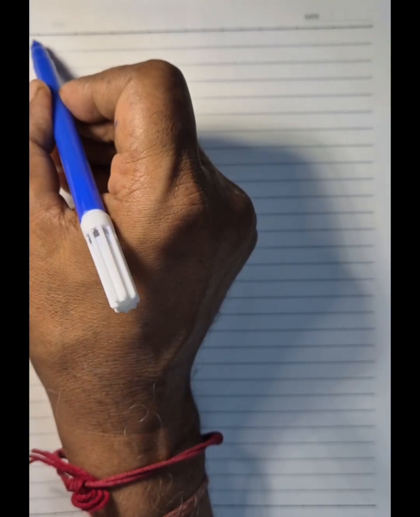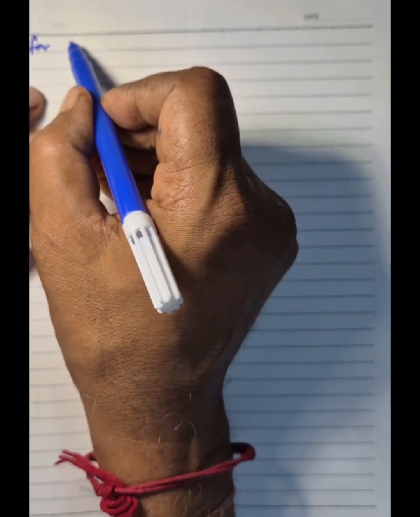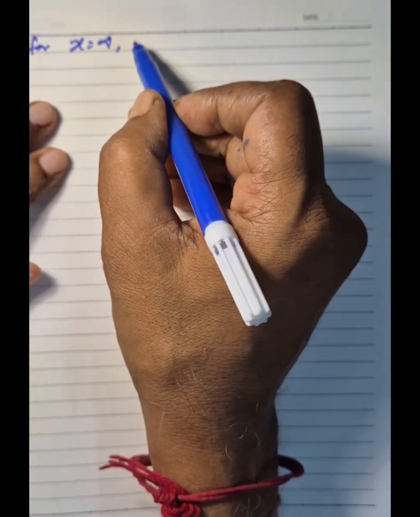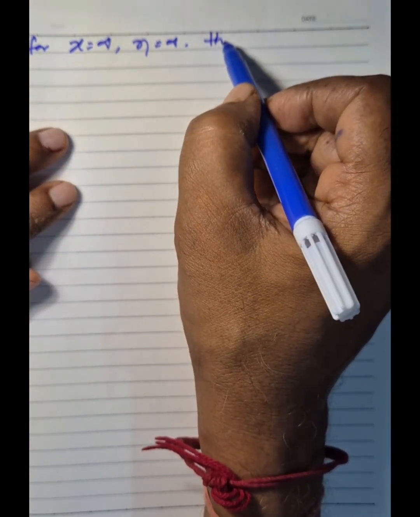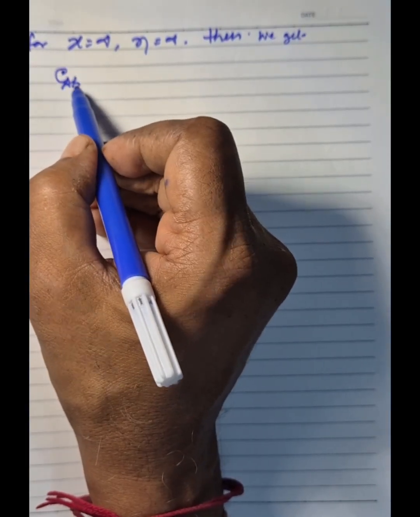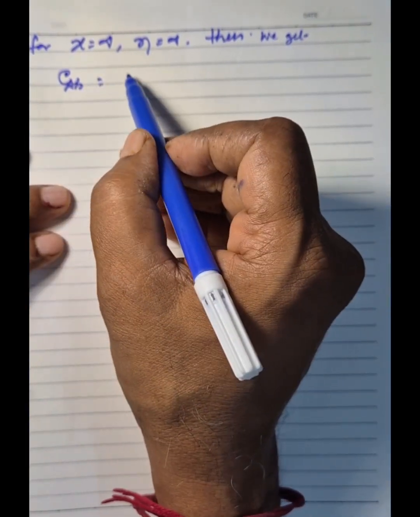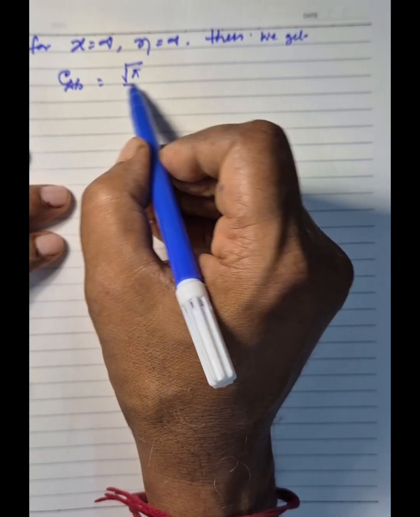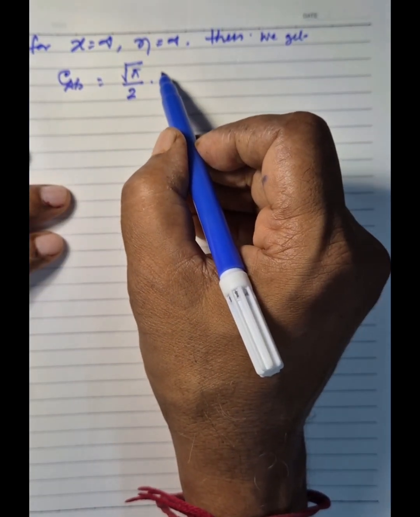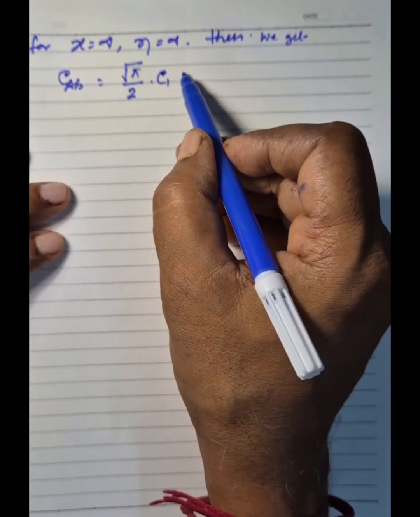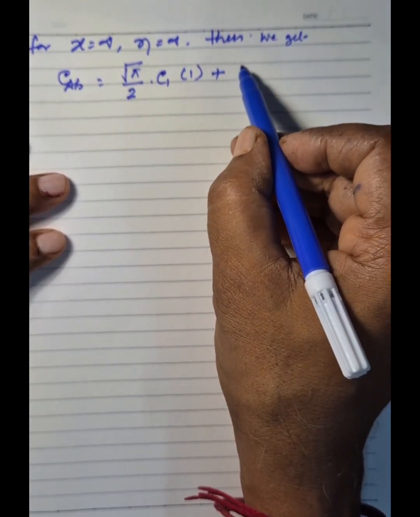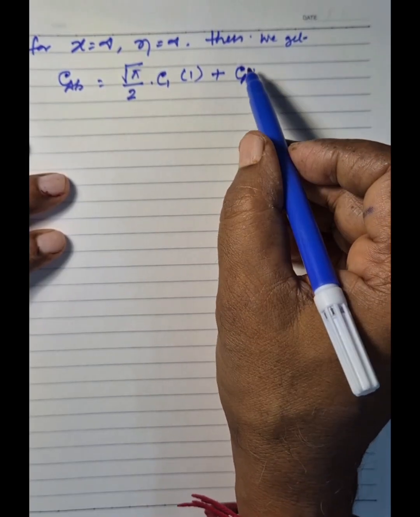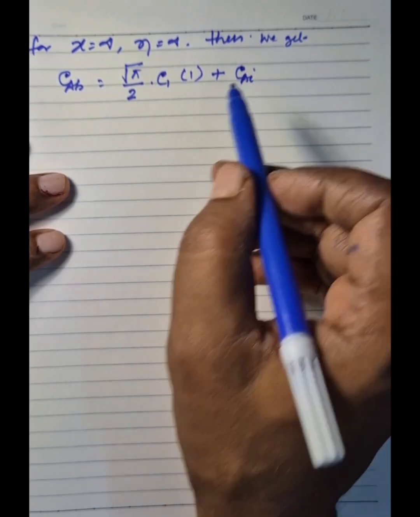Again for x equal to infinity, or eta equal to infinity, CAB is equal to root pi by 2 into C1 into 1 plus CAI, where CAI is for C2.